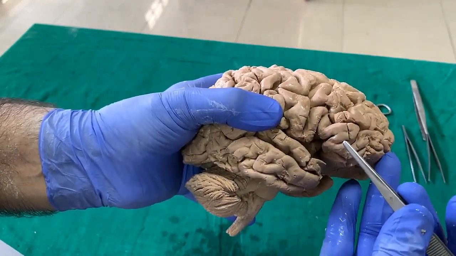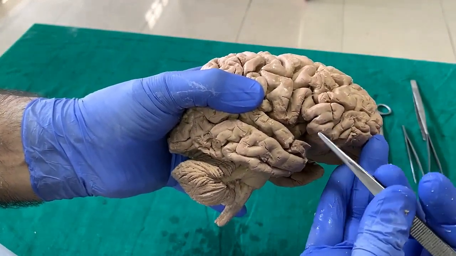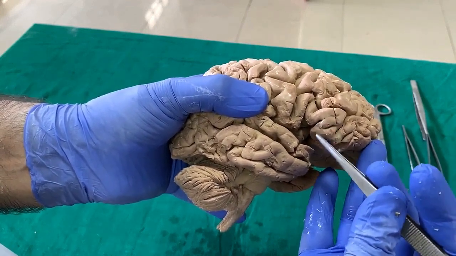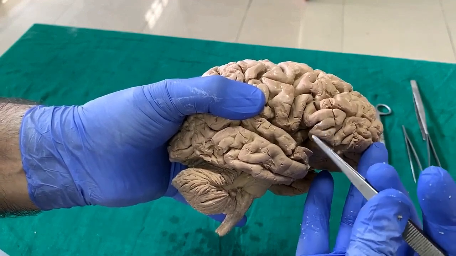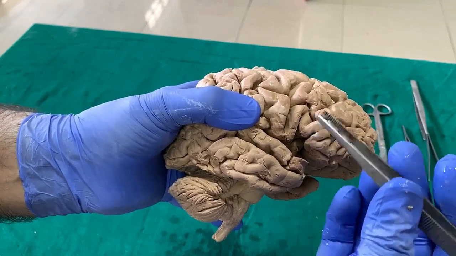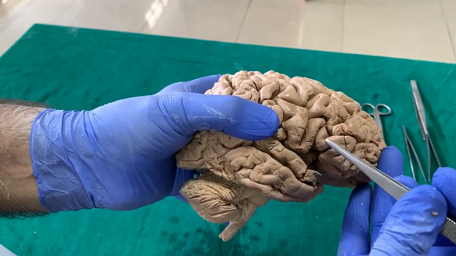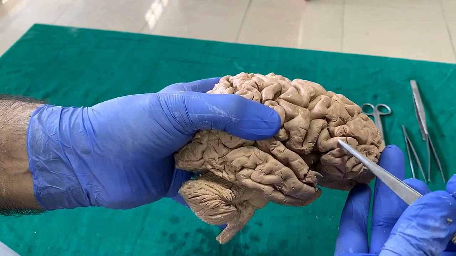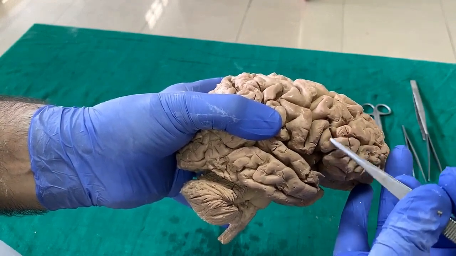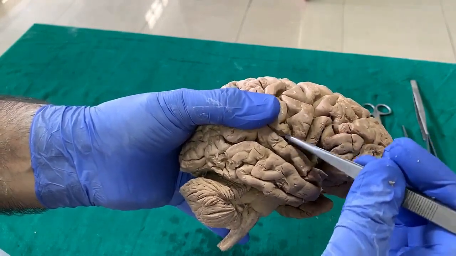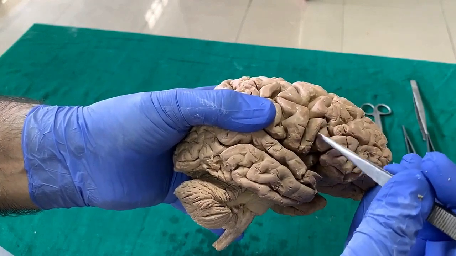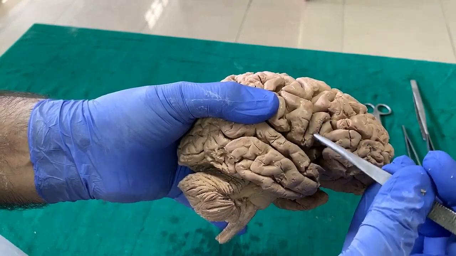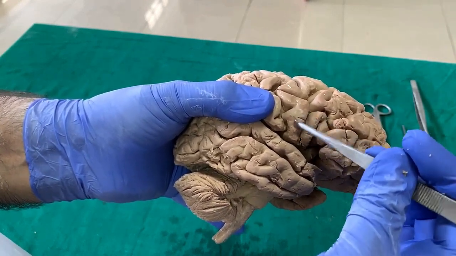This is the inferior frontal gyrus, and the area of the inferior frontal gyrus anterior to the anterior horizontal ramus will be known as pars orbitalis. This is pars orbitalis, and you can see the next area between anterior horizontal and anterior ascending ramus. This is anterior horizontal, this is anterior ascending, and this area will be known as pars triangularis. And the third portion between posterior ramus and anterior ascending ramus over here will be known as the pars opercularis.